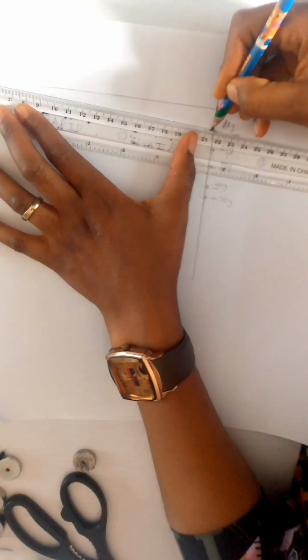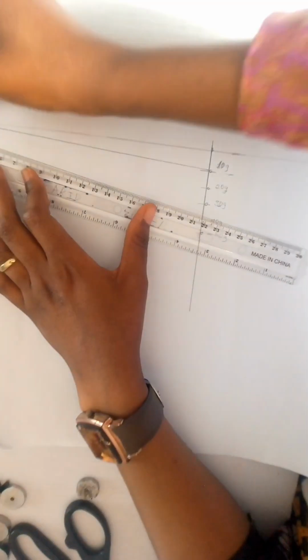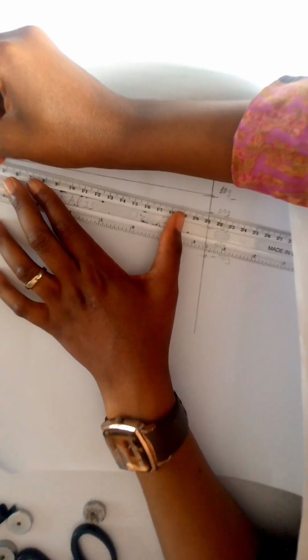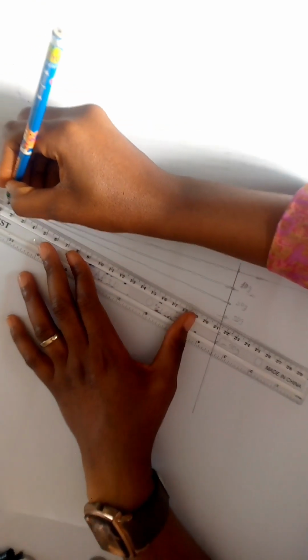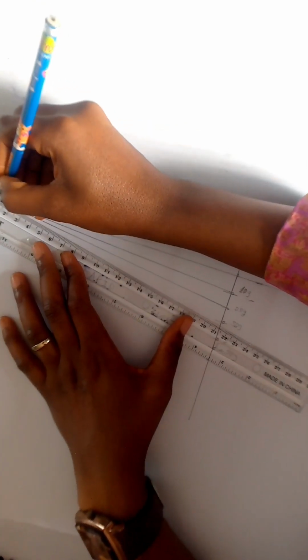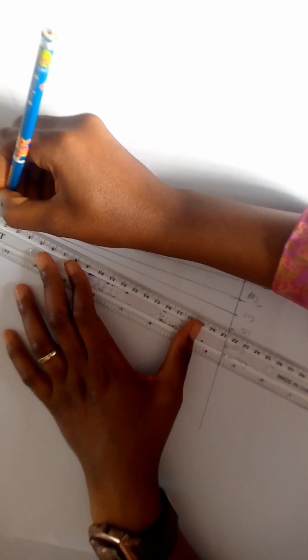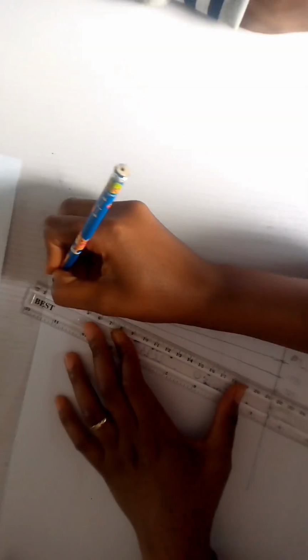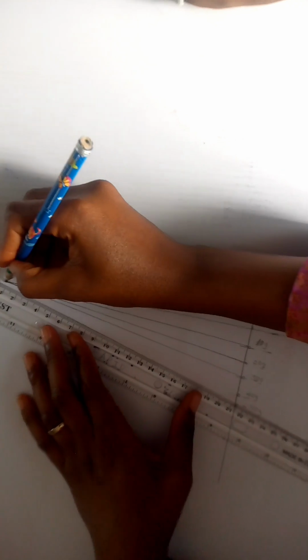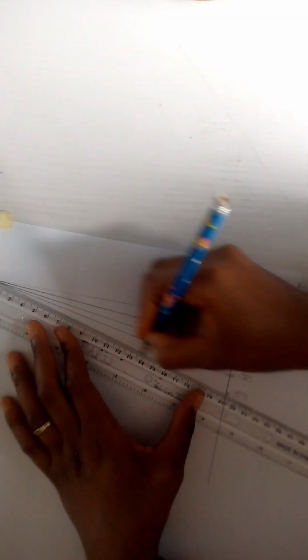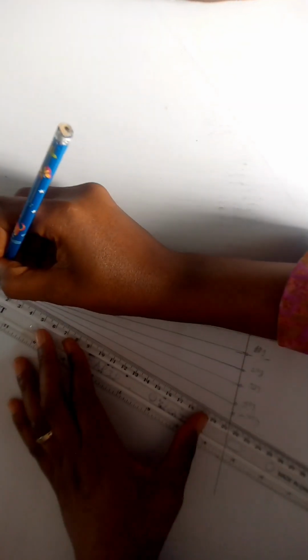From here to here, then this one from here to here, and I'll measure each from this point to this point.